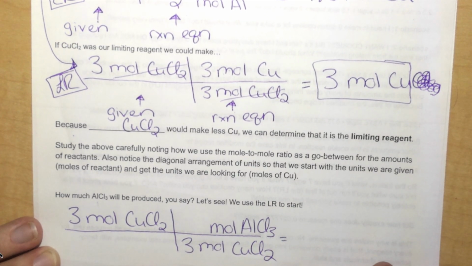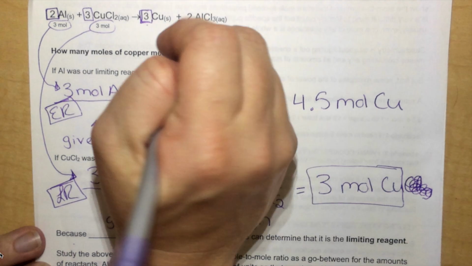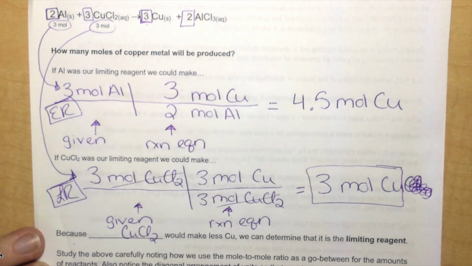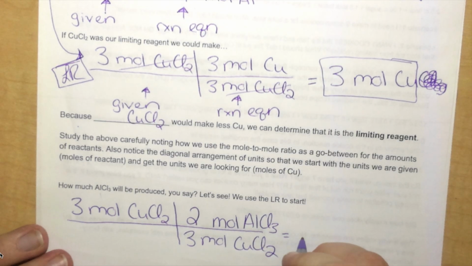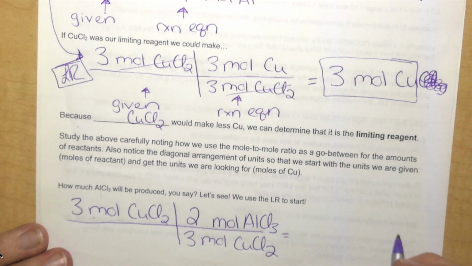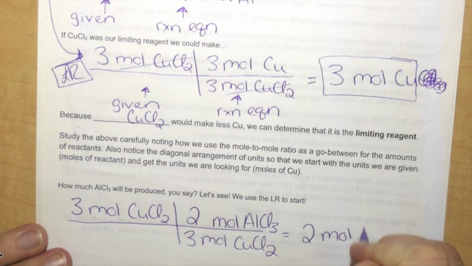Coming up here, we see for every 3, we can make 2. That's what we fill in right here. So 3 moles times 2 moles divided by 3 moles, we find that you can make 2 moles of AlCl3.